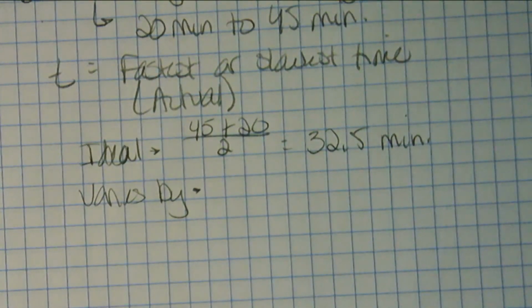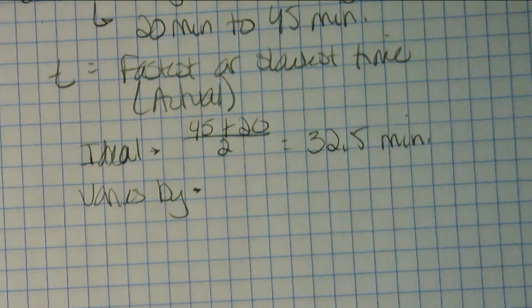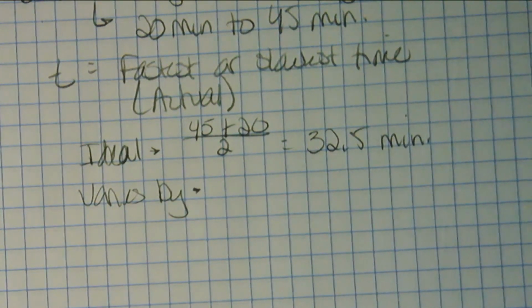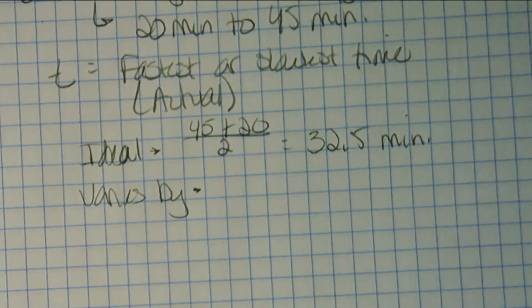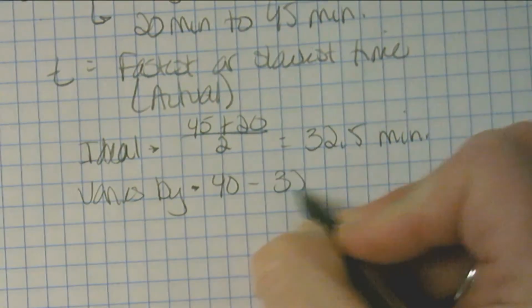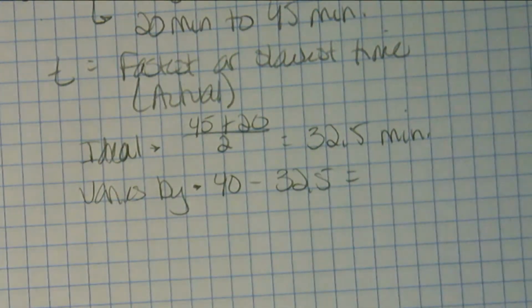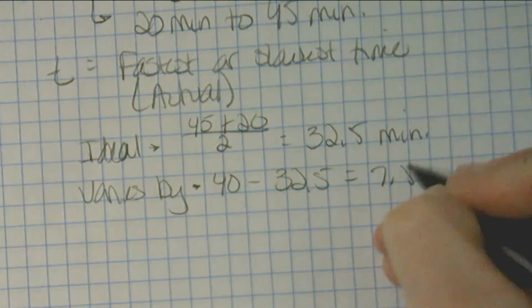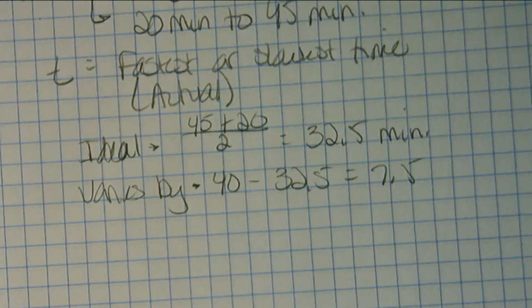Well, how could I find my varies by if I know my ideal? How can I find my varies by if I know my ideal, I know my maximum, and I know my minimum? Seamus? Yeah, I only need one of them, right? Because if it's dead center, the difference between the 45 and the 32.5 should be the same difference between the 20 and the 32.5. All right, so I'm going to do my 40 minus that 32.5. And that should be 7.5. I'm going to add 7.5 to 20 just to make sure.